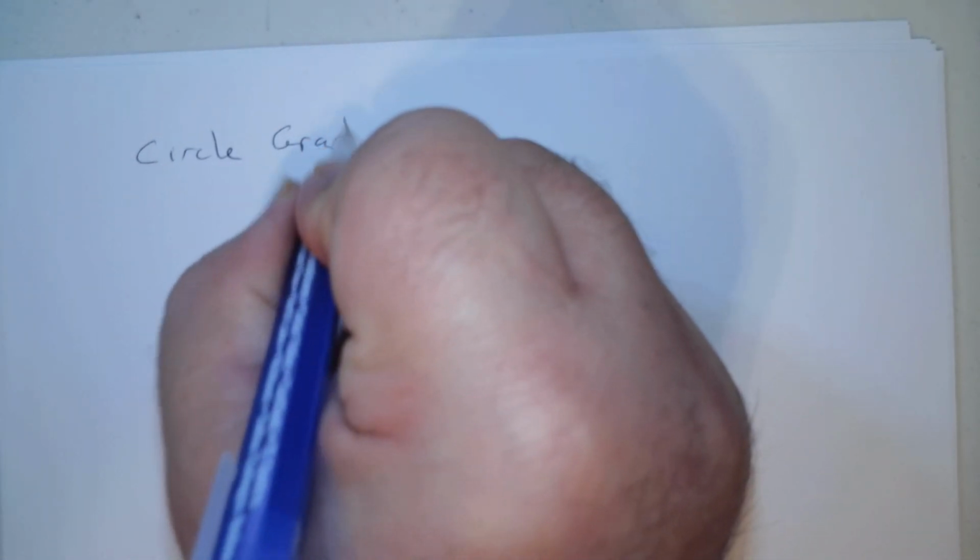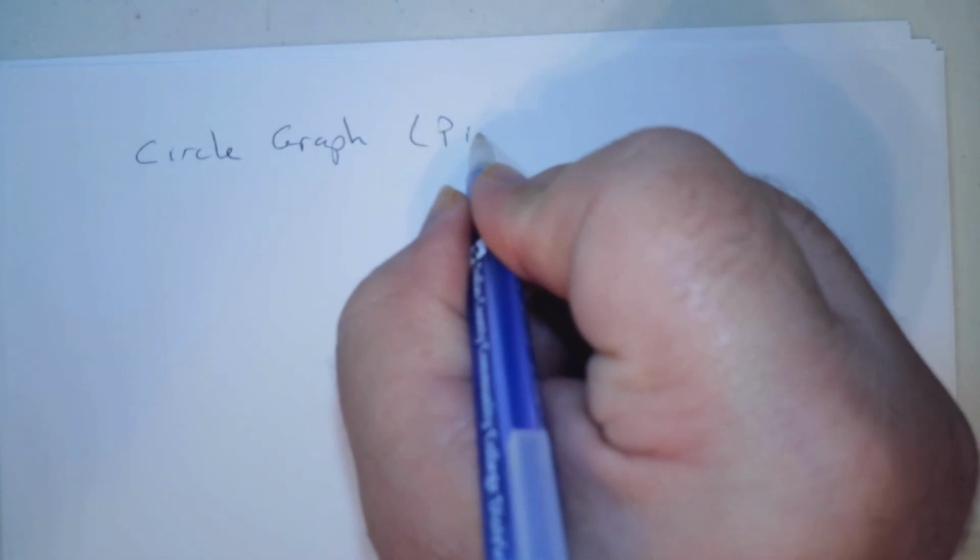Okay, so those are the bar and stacked bar. The last one we're going to talk about is the circle graph, commonly called a pie chart.